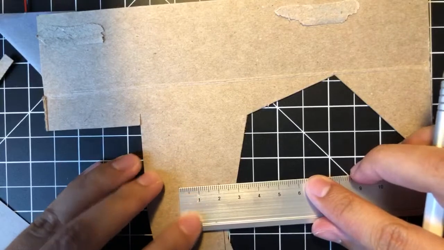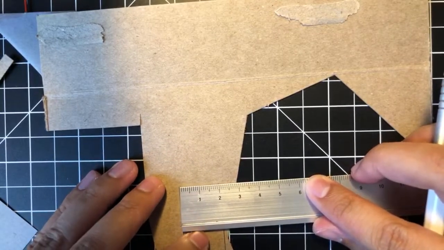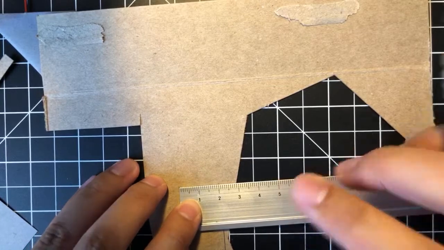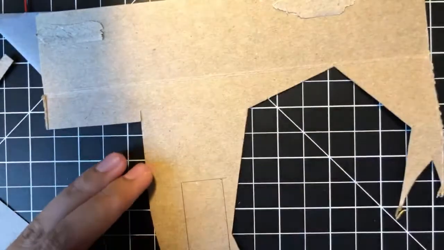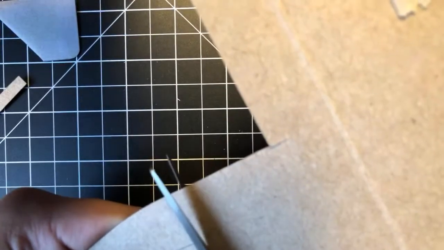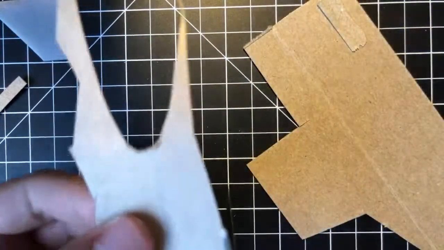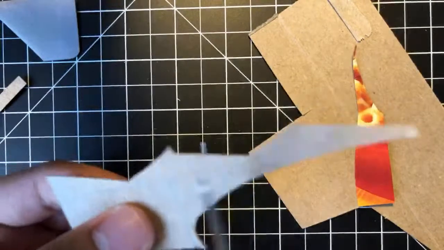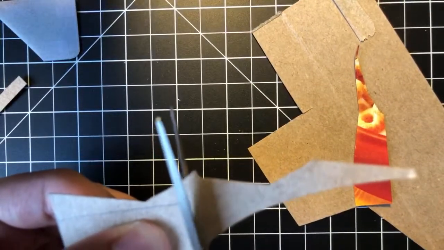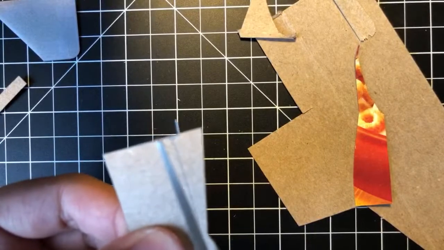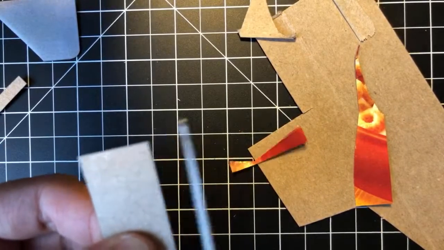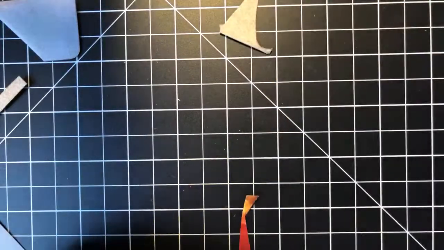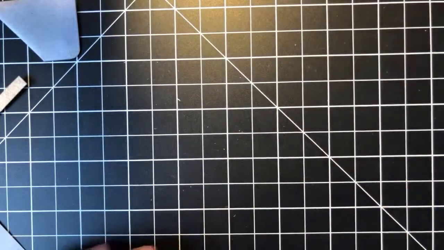And then 2 again. This, just cut it all the way through. Good. All right, take the scraps, move it out of the way.